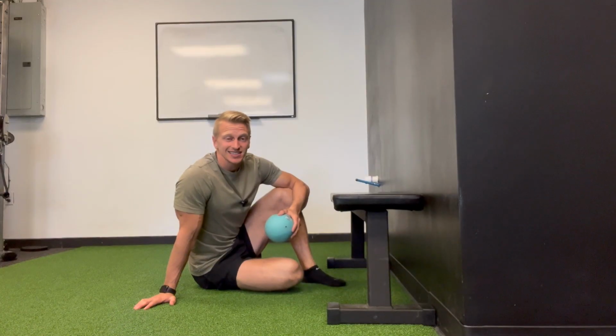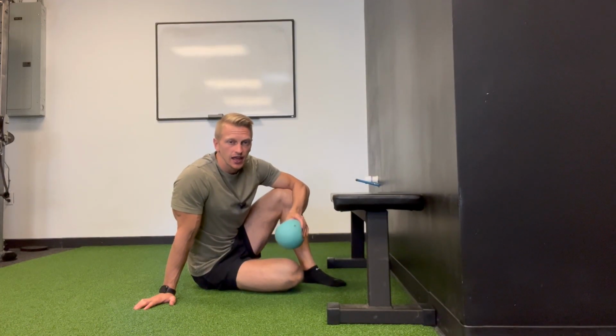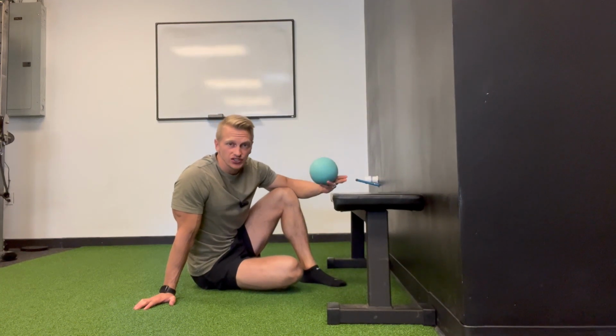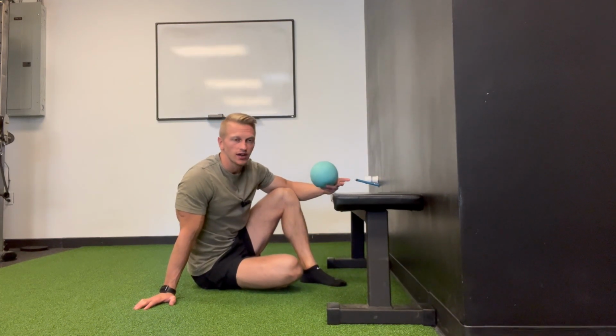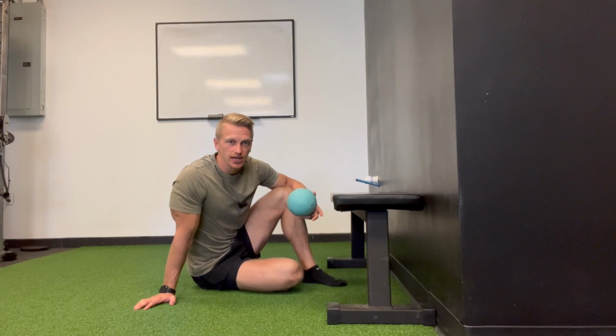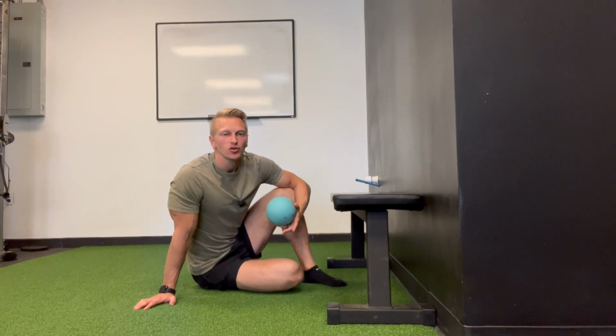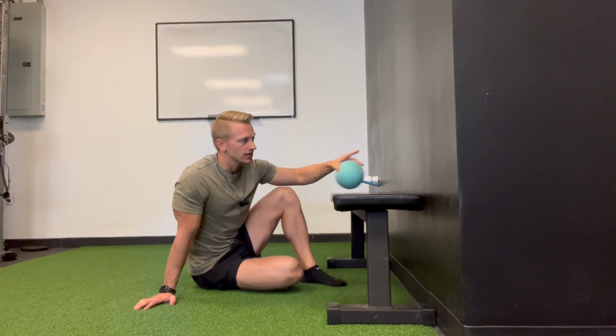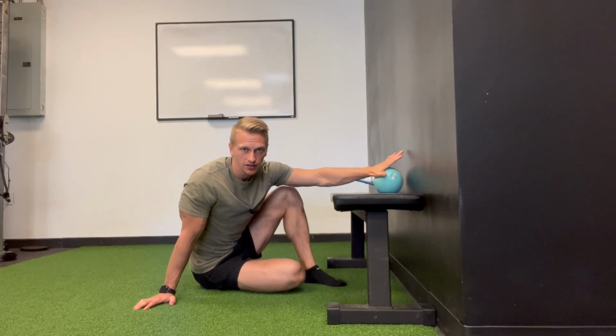The next exercise is a greater than 90 hamstring bridge. So what we're going to do is we're going to make this a closed chain exercise. Why? Because a squat is a closed chain exercise. It's also going to give us a better ability to control the pelvis. So we make it a closed chain exercise by making sure our feet are on the wall.